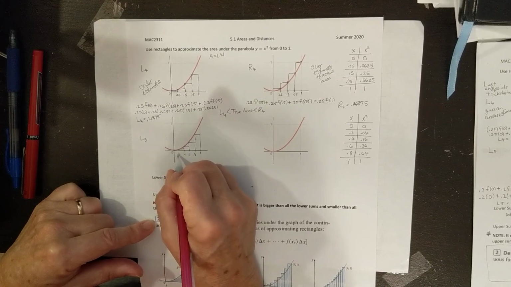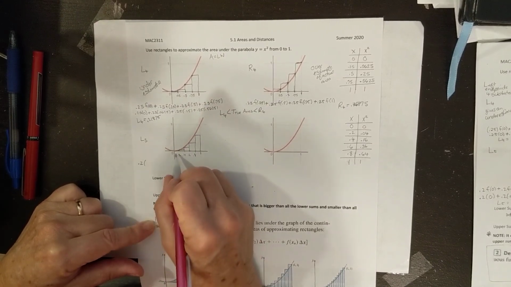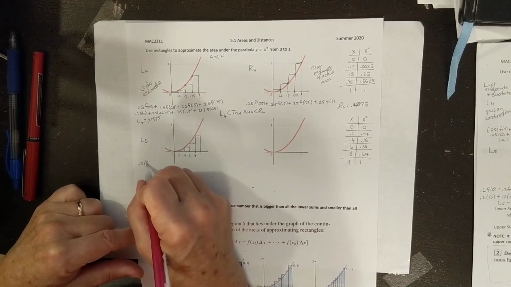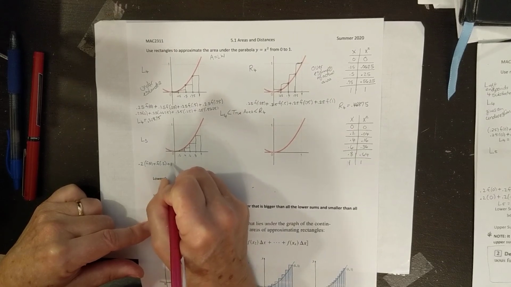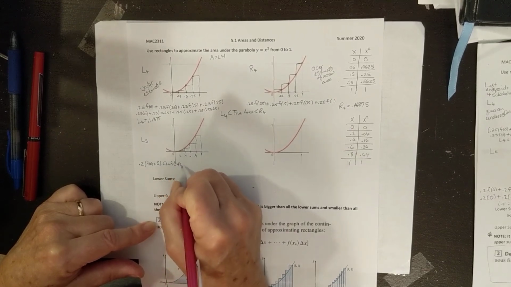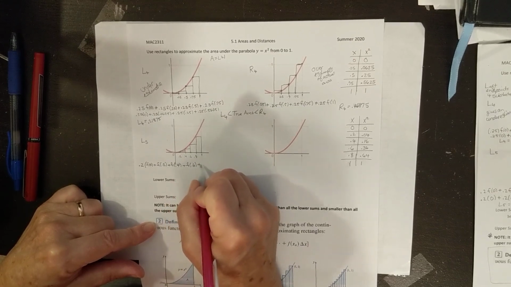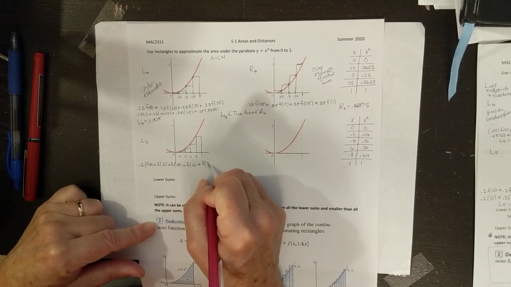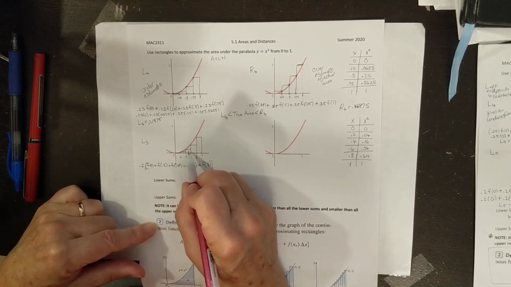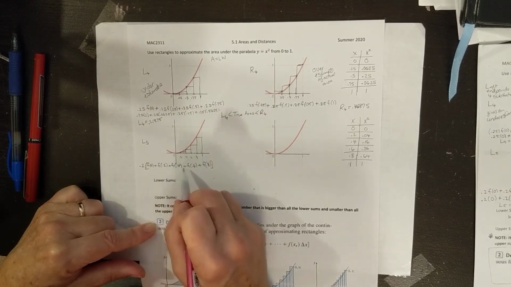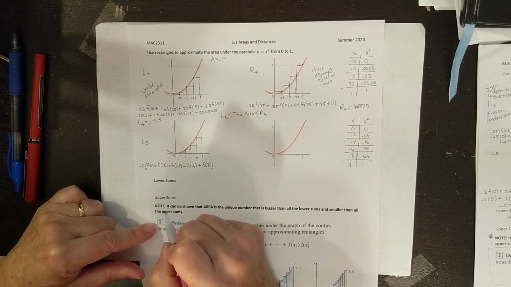Let's see. The width is 0.2, so I'm just going to factor out the width. And so it's going to be times the height, f of 0, plus f of 0.2, plus f of 0.4, plus f of 0.6, plus f of 0.8. And so, that's the height, 1, 2, 3, 4, 5. That's the area of our 5 rectangles right there.